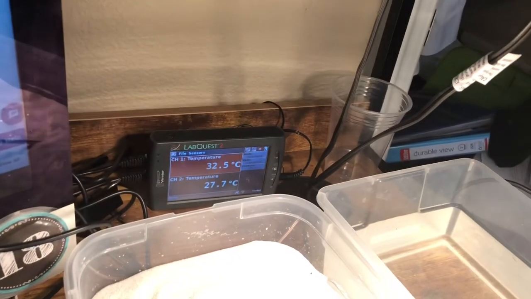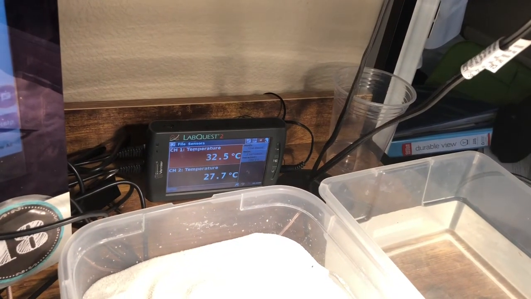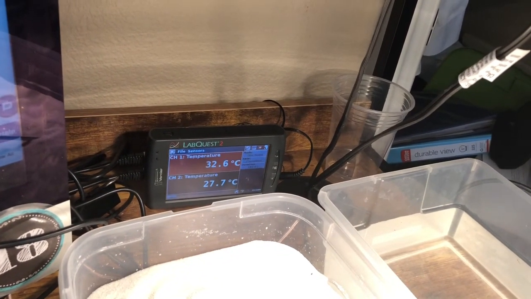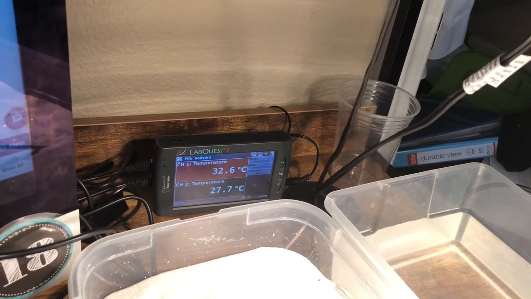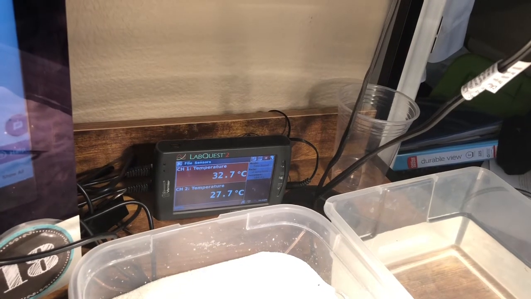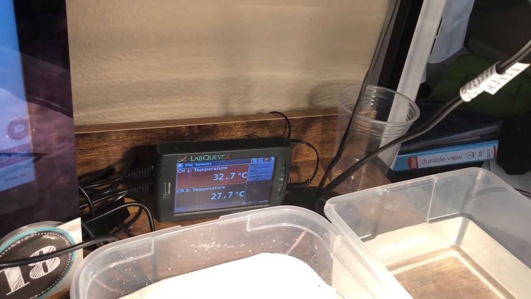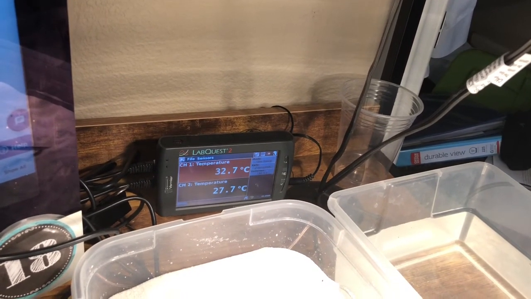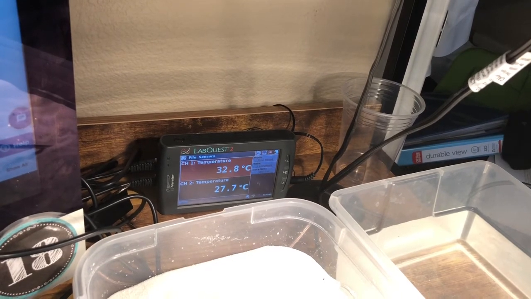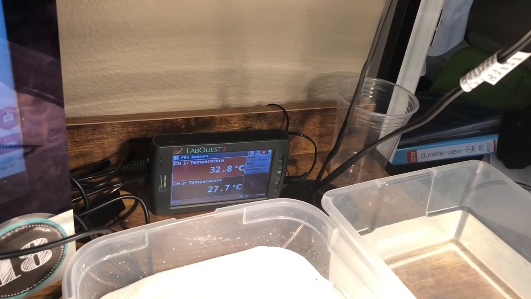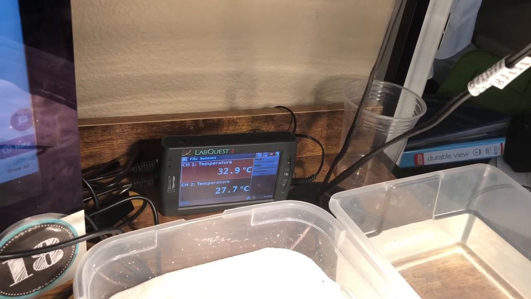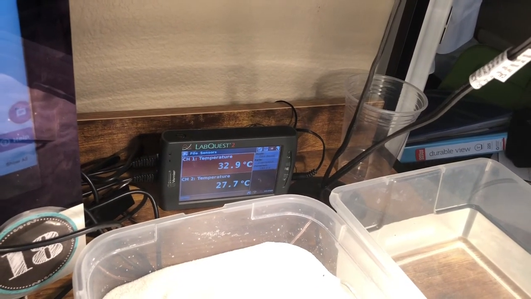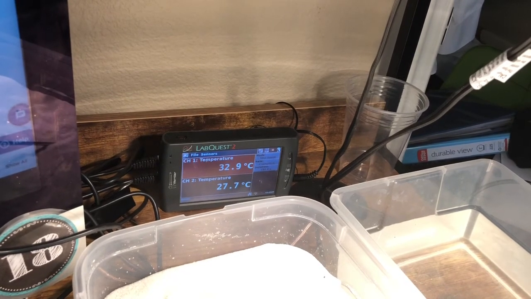So what does this tell us about what might be happening on our part of the planet during July, August, September, and October? So we're about 4 minutes into this. We can see a pretty clear difference at this point. There's over a 5-degree difference, 5.2 degrees now.